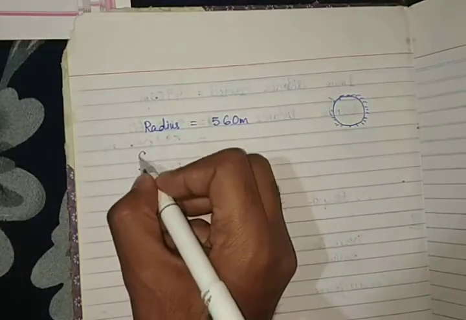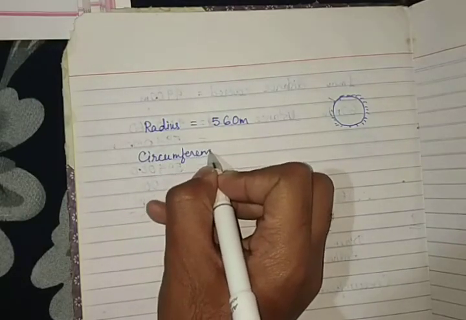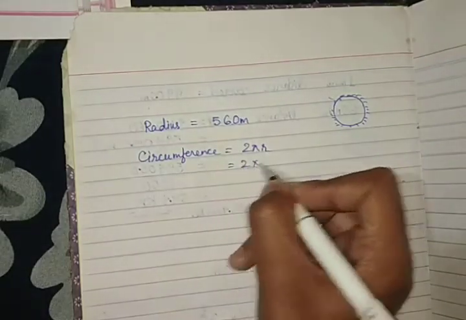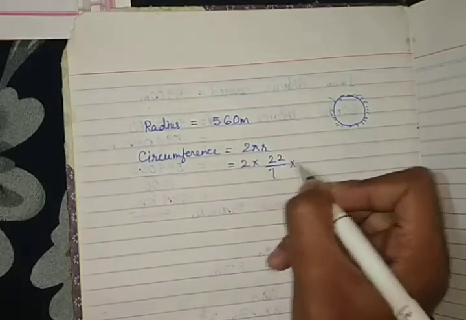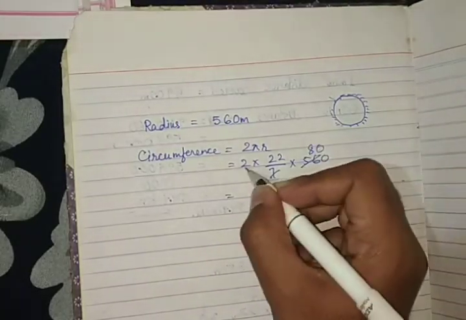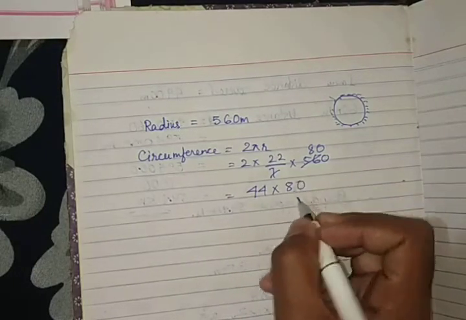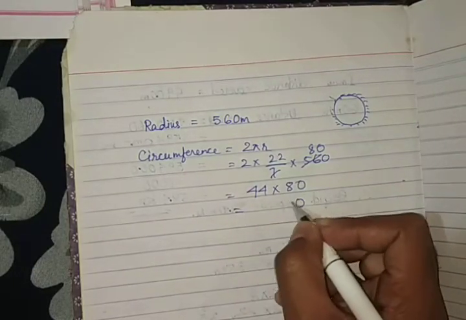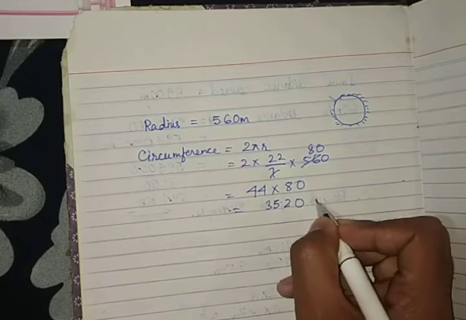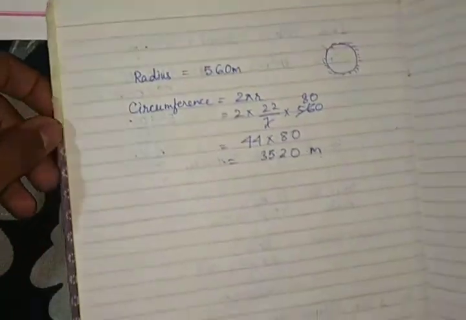So here your circumference will be equal to 2 pi r, that is equal to 2 into 22 by 7 into 560, which is equal to 7 8 56, 80, 22 to the 44 into 80, 3520 meters.